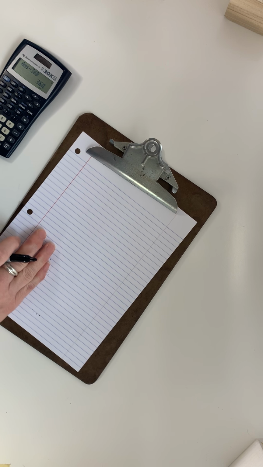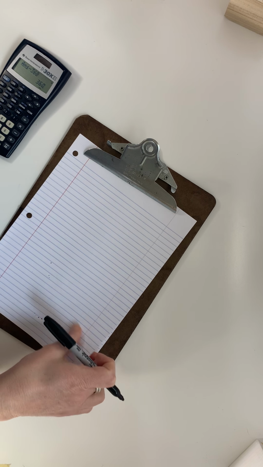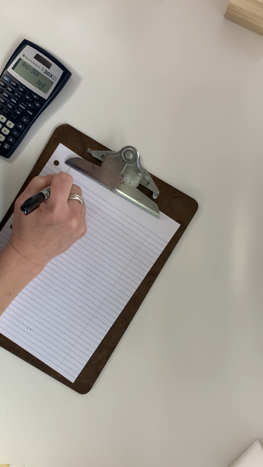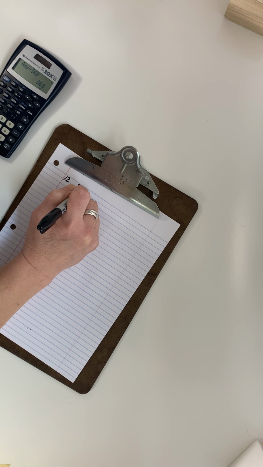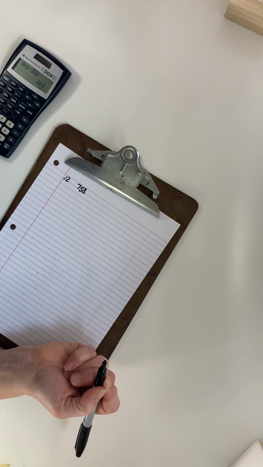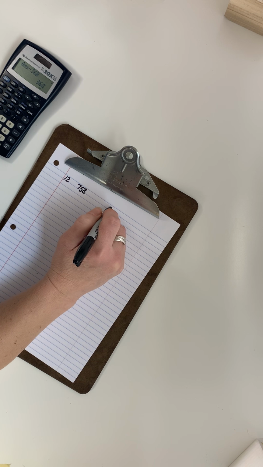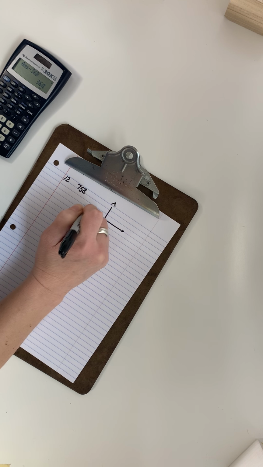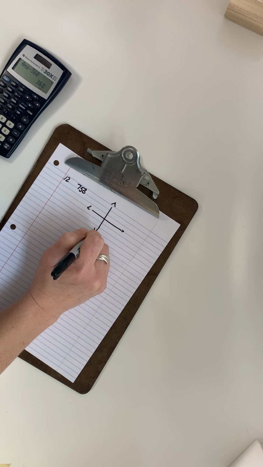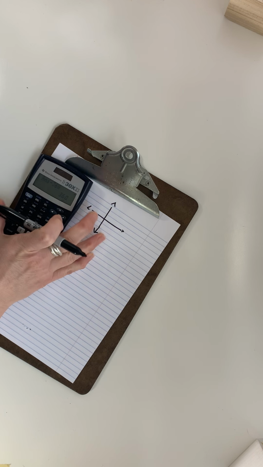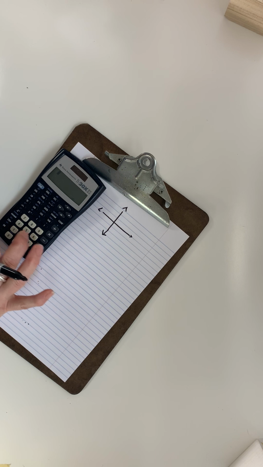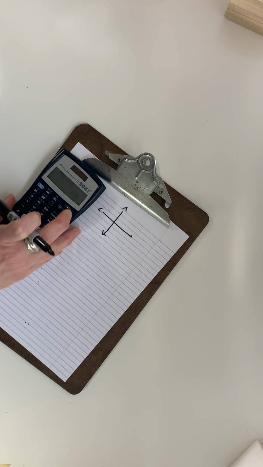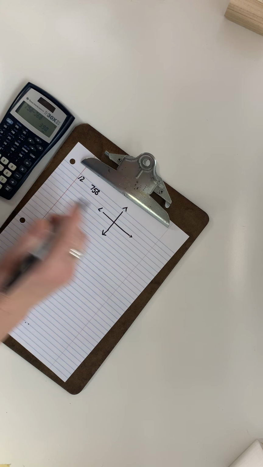Okay, so let's take a look at another one. Let's take a look at number 12. Number 12 wants us to draw a 750 degree angle. Oops, 750 degree angle. All right, let's see where their 750 degree angle is going to take us. Okay, so we've got our calculator here. So if we take our 750 degree angle and we go around one full rotation, we still have 390 left to go.